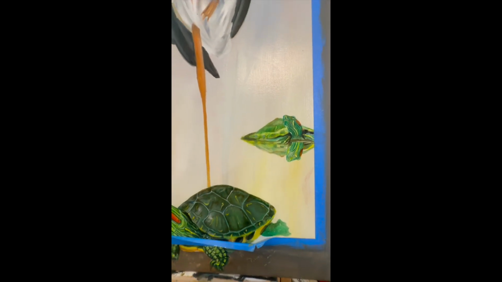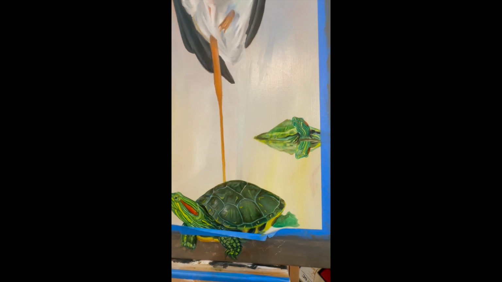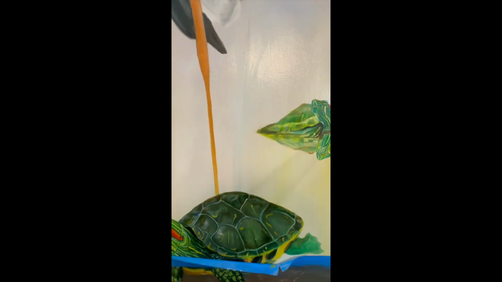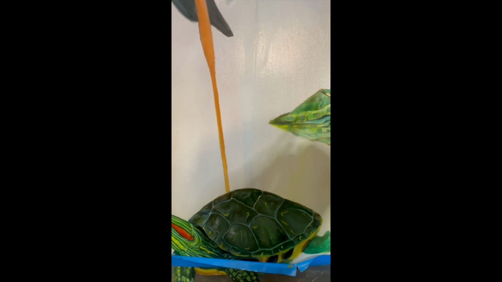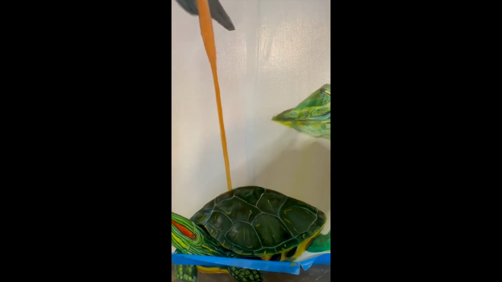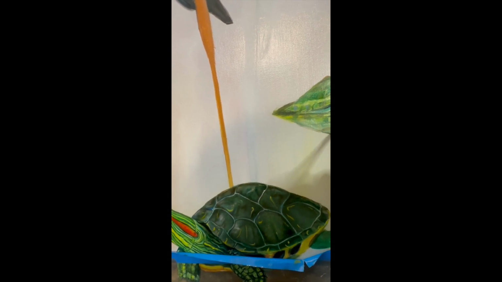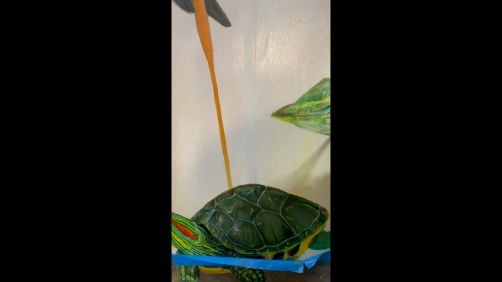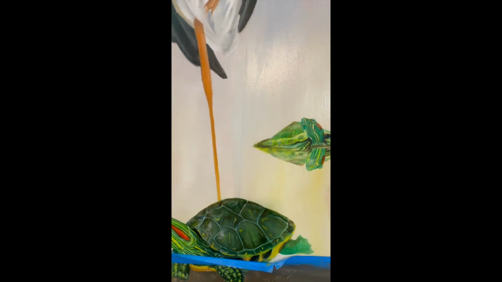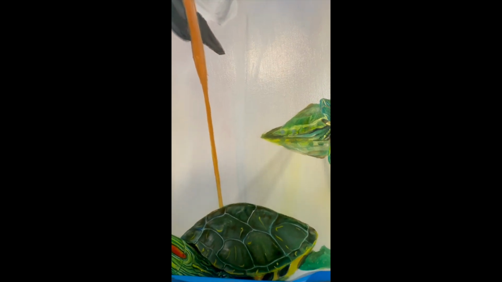So you kind of see how it's coming along now. See the same right there on that little turtle in the soft shell.